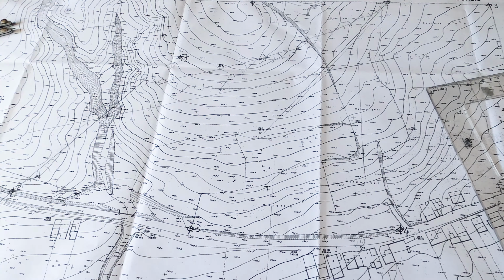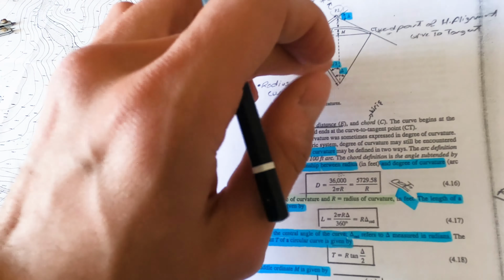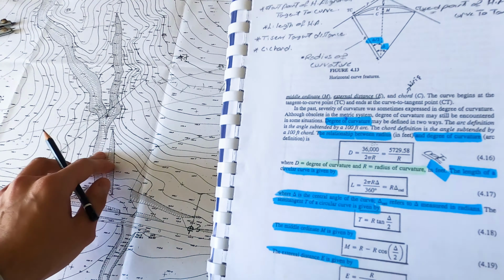In order to design the horizontal alignment, the first thing is to compute the value of delta. This delta represents the deflection angle of the horizontal alignment. Now, according to our road, with the same manner, here, the road comes from this point and goes in this manner. So, the value of delta, if we compare this figure with our figure, it will be in here. This one will be the same as this. Let's consider this as delta 1.